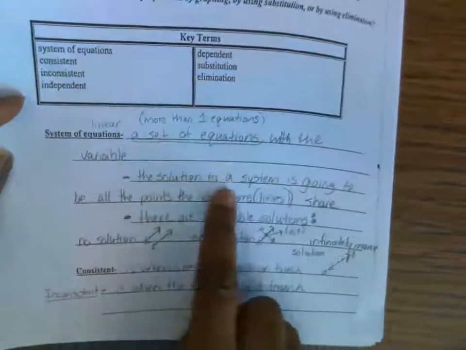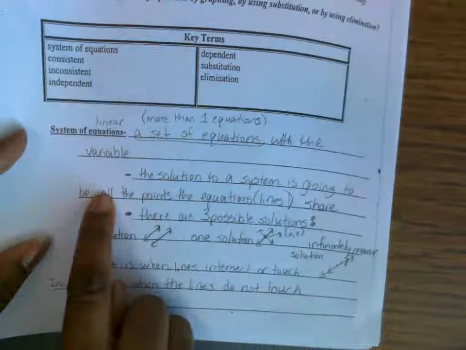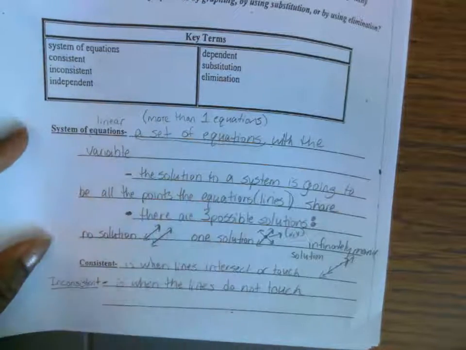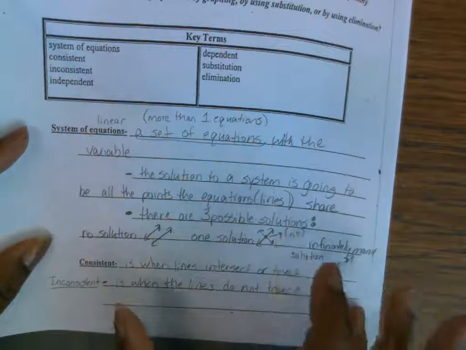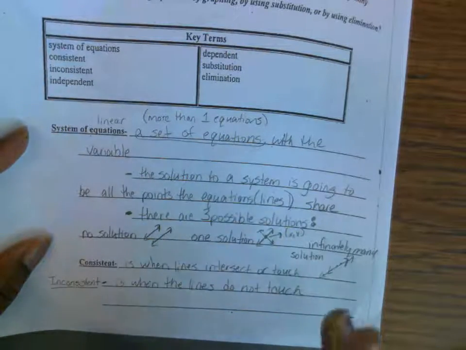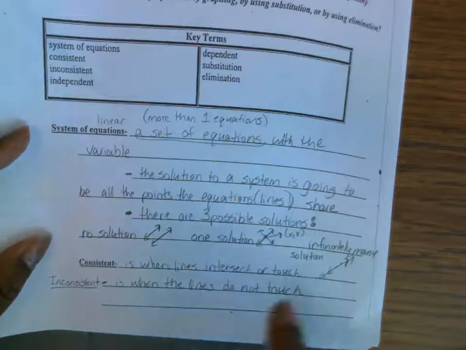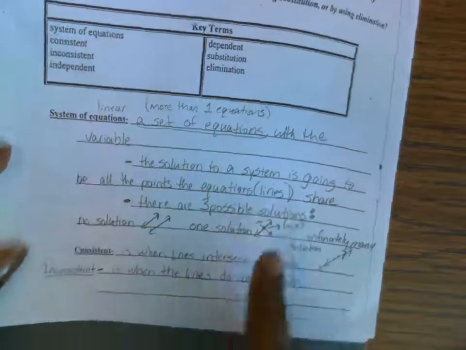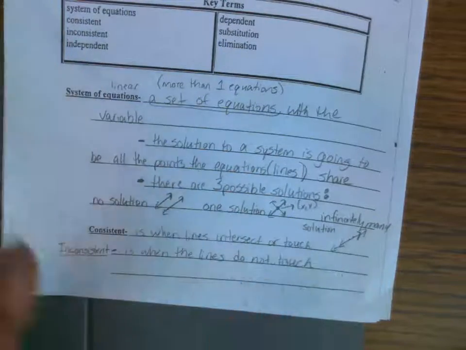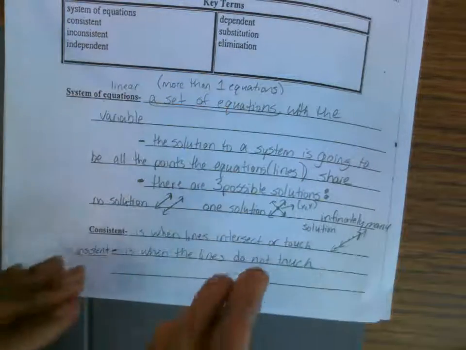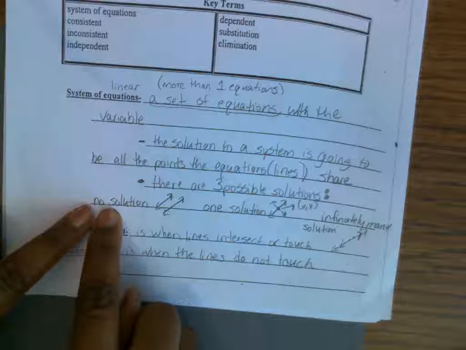These are some other characteristics that we talked about. The solution to a system is going to be the points that the equations share. It's the point that the equations share, okay? All of the points that they share. There are three possible solutions. If you graph the linear equations and they don't touch each other, which means they're parallel, going in either direction, it's no solution.